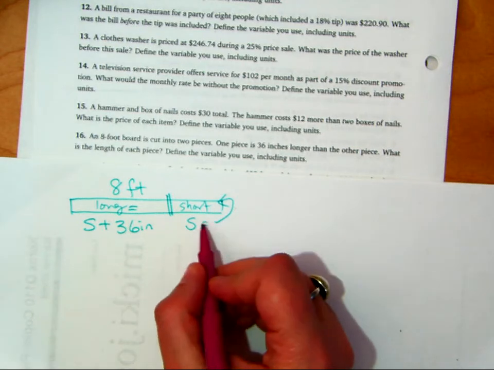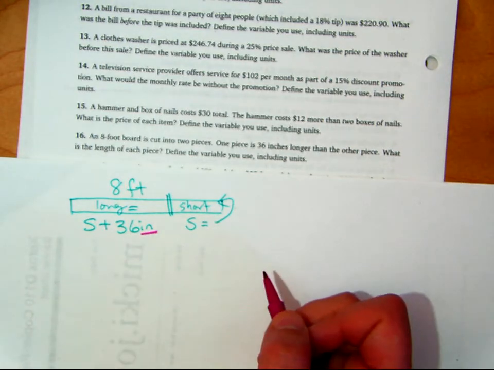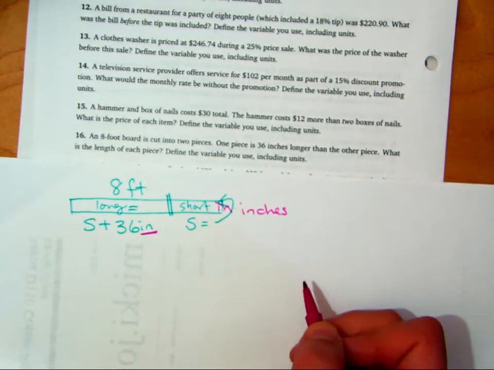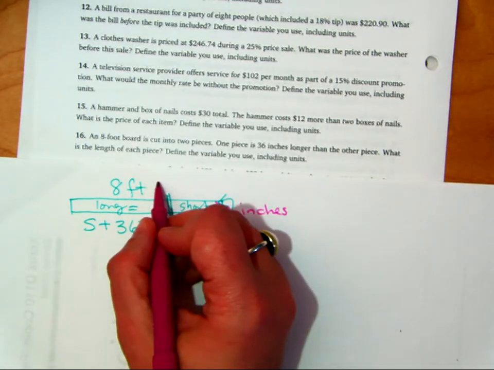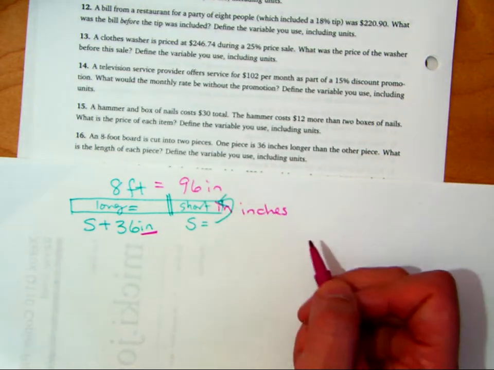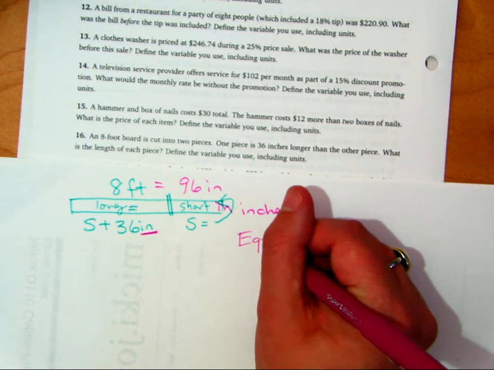Well, this is my variable. The S is the short piece. Notice that I'm using inches. In inches. What's wrong with this board? This board is feet. How many inches is it? 96 inches because you multiplied it by 12, right? So now tell me what would the equation look like?